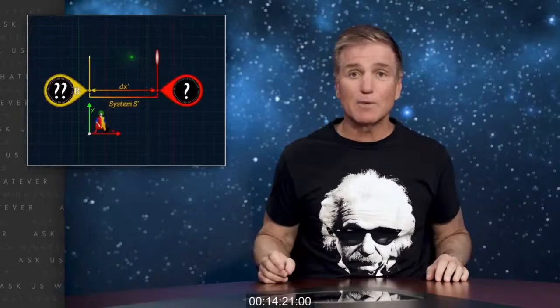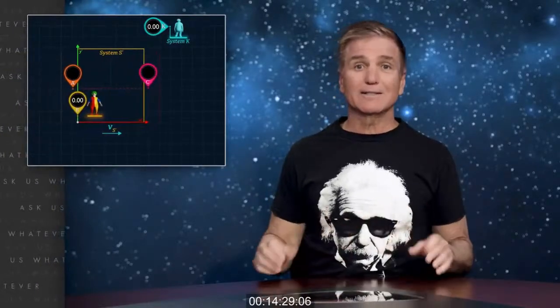Clock offset is only required by special relativity theory when we measure one-way trips in the moving system along the axis of motion, what we call the x prime axis in system S prime. But what if we make round-trip measurements instead? In which case the downstream and upstream clock offsets cancel each other exactly. The answer, I promise you, is going to be fascinating.